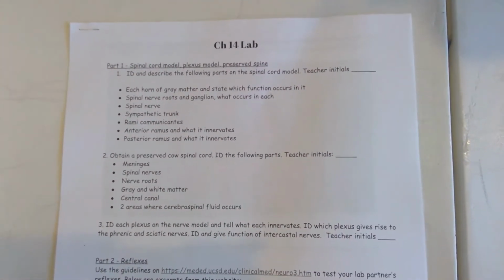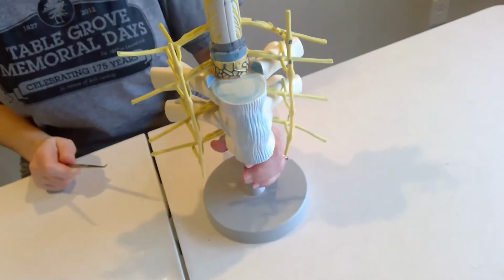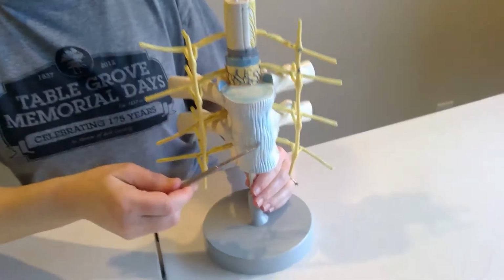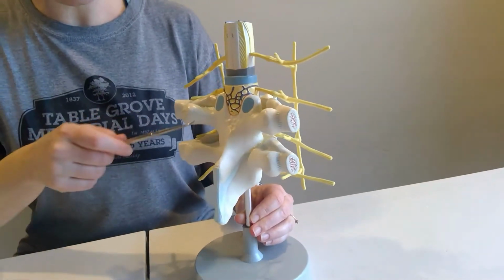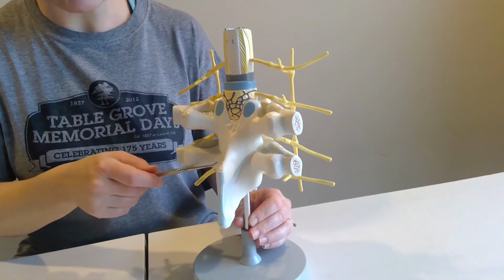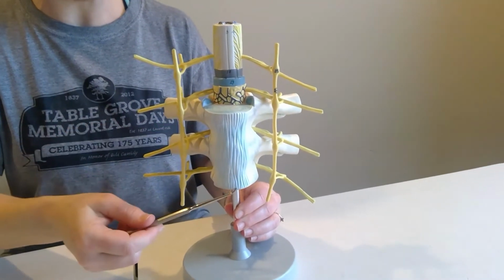So we're going to begin with the spinal cord model, which I have here. Follow along with the pictures you labeled in your notes. So this rounded part is the front part. Back here, this is the back part. So you can always tell the front from the back. The anterior is the rounded part.